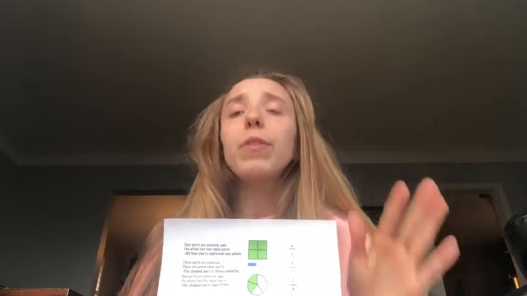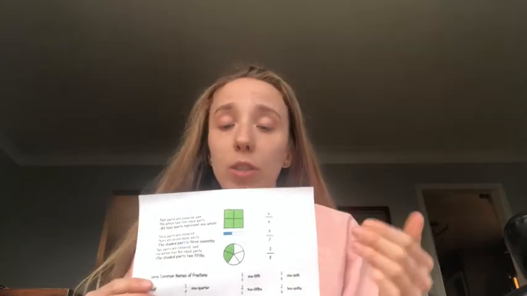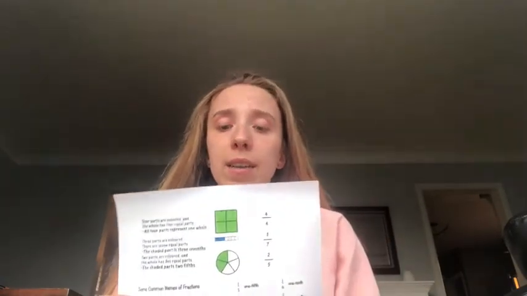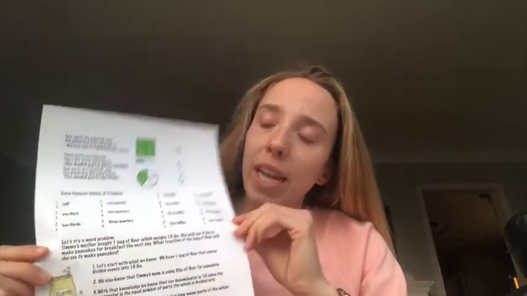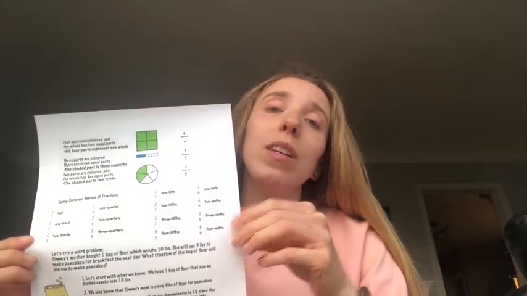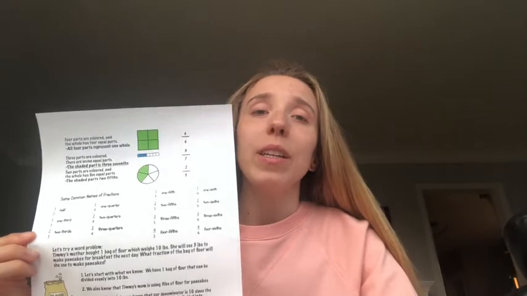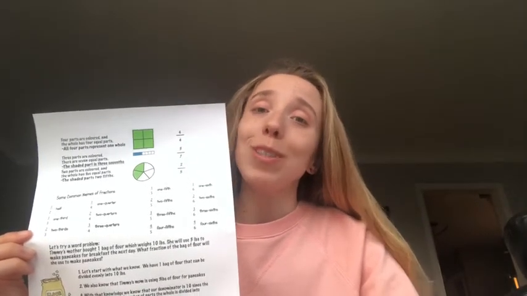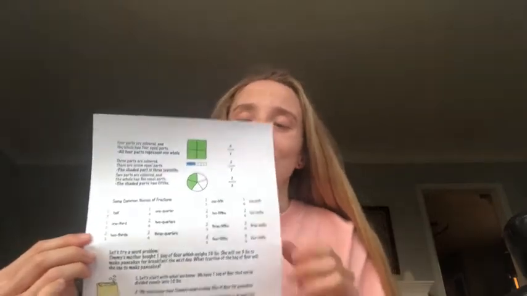So just look over those. Feel free to pause the video and just make sure that you understand how each fraction is represented and what they mean. Now, if you go right below that, there's some common names for fractions listed. So just go through, read those about 3 times, and then you will have a better idea of how to say fractions and speak how you need to in order to explain fractions properly. And once you're done that and have read through this list 3 times, we will move on to a word problem example.